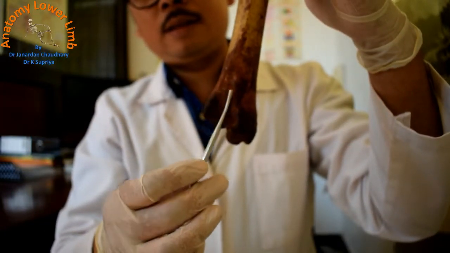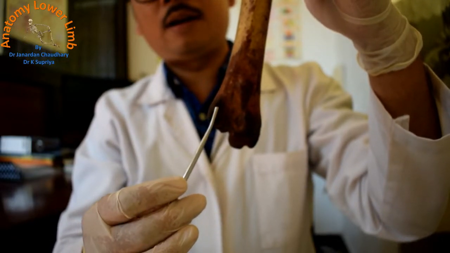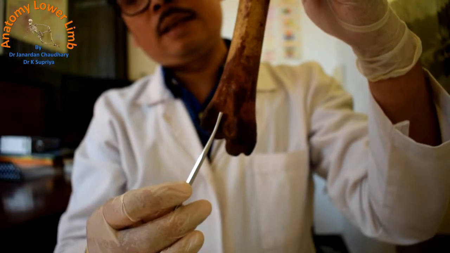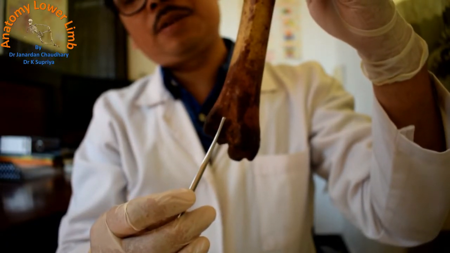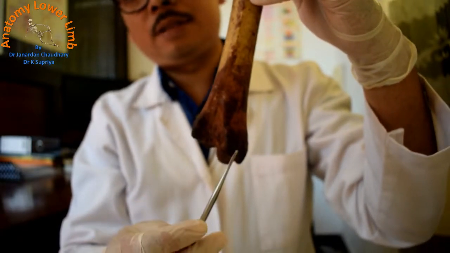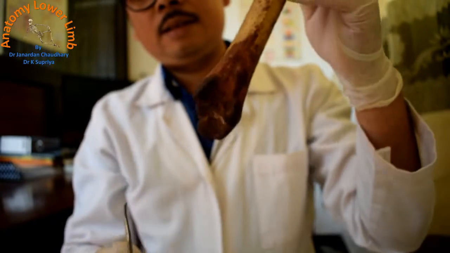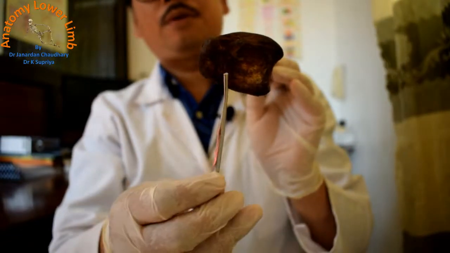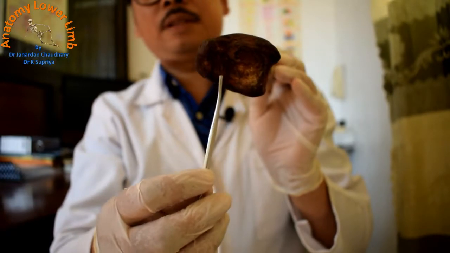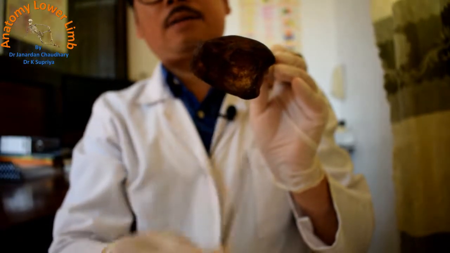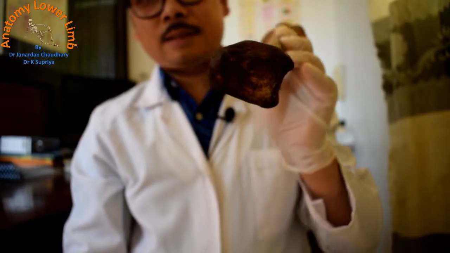Laterally, it shows a triangular area called the fibular notch, which is the articulation of the lower end of the fibula and the lower end of the tibia, which is here. From inferiorly, it shows the articulating surface which articulates with the articular surface of the talus.